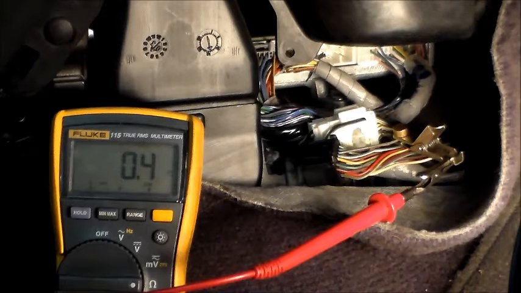So what we're going to do now is I'm just going to pause the camera for a minute, and I'm going to show you what a good solenoid is compared to this one. You see this one is 0.4. So I'm going to check the one above it or the one below, because they're both shift solenoids. They're pretty much all the same ohm-wise. So I'm going to do that now. We'll see what reading we get on a good solenoid.